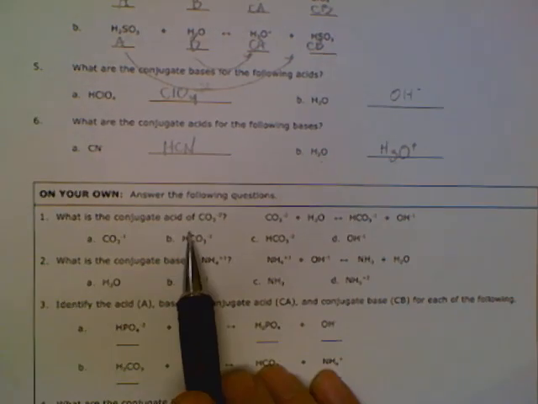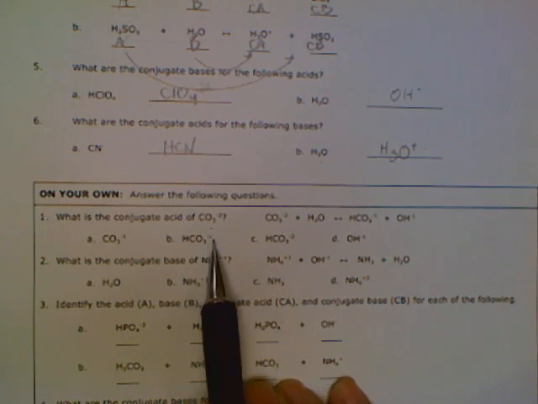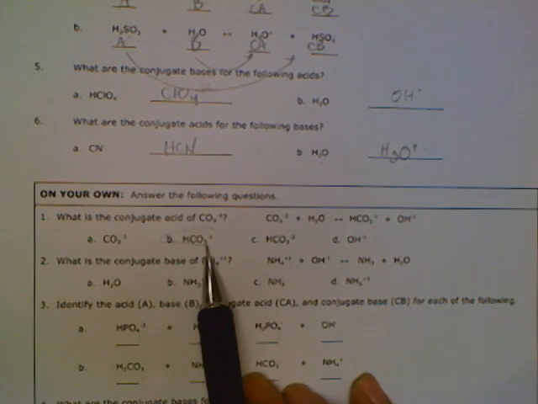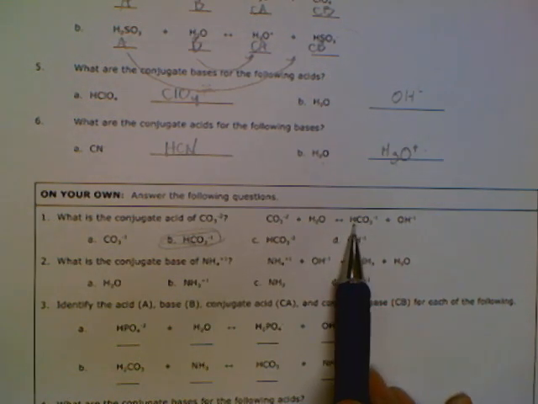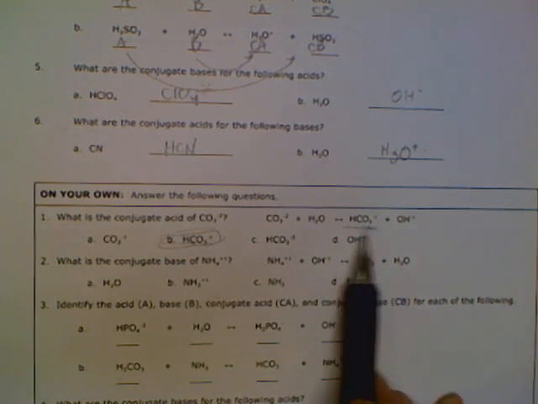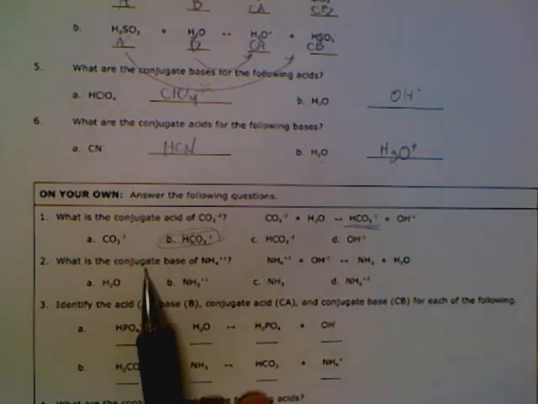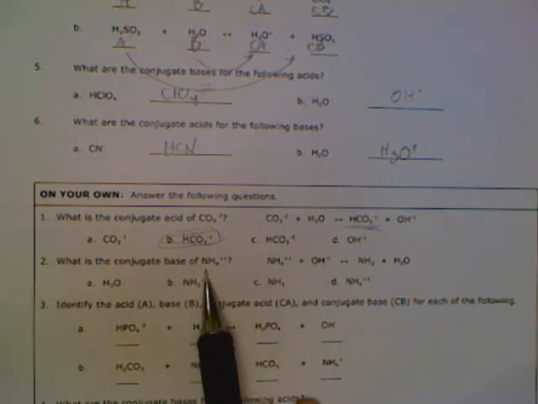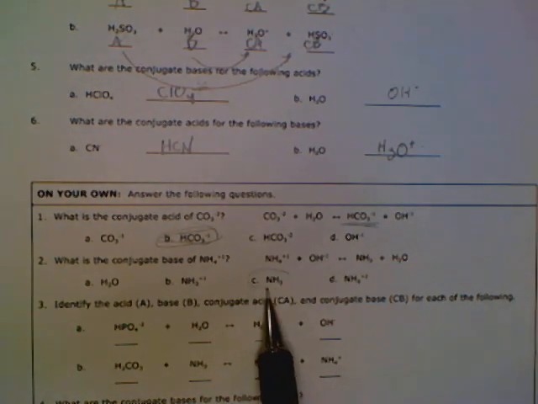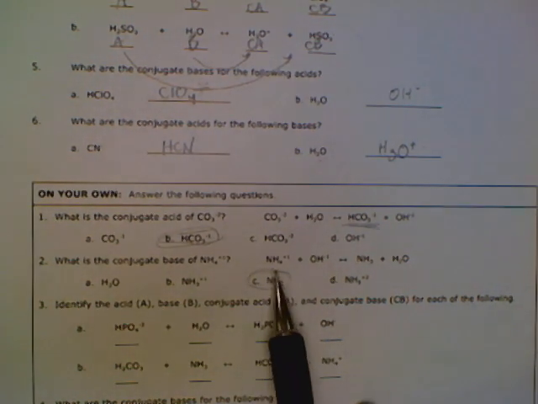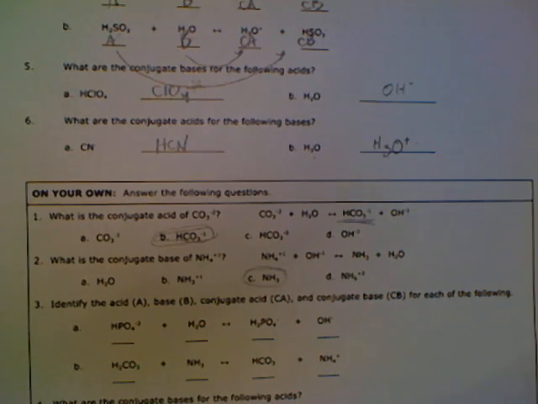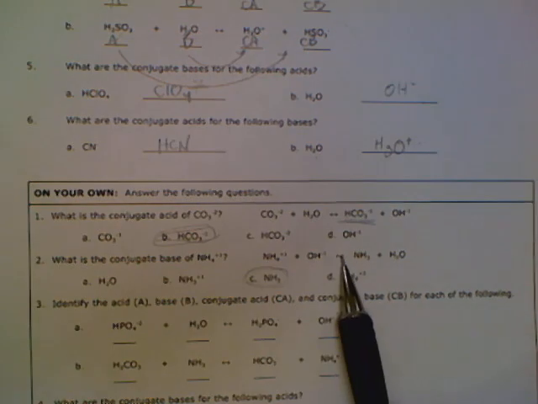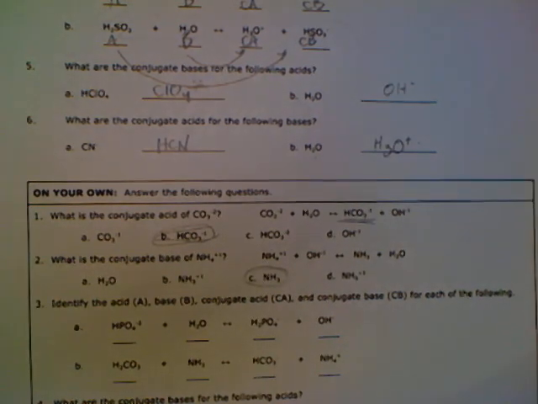All right, what is the conjugate acid of CO3 minus? It's going to be HCO3 minus because it's going to gain a hydrogen. Oh, they put it right there. You don't even have to, you just have to find it. What is the conjugate base of NH4? Well, if that's acting as an acid, then NH3 is my conjugate base. Acid, conjugate base, base, conjugate acid. Although these are Bronsted, let's not talk about it.